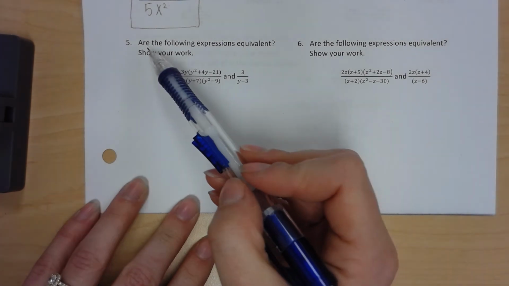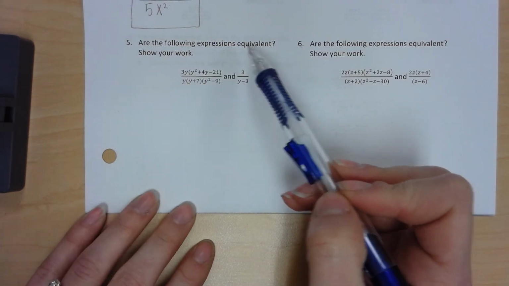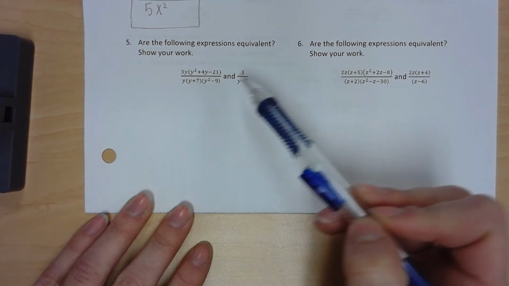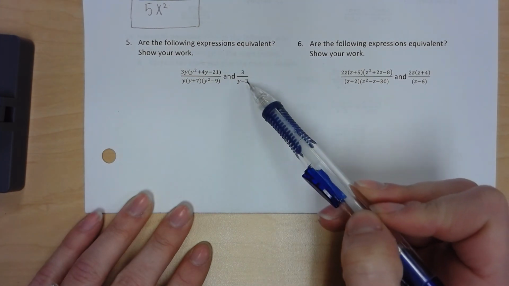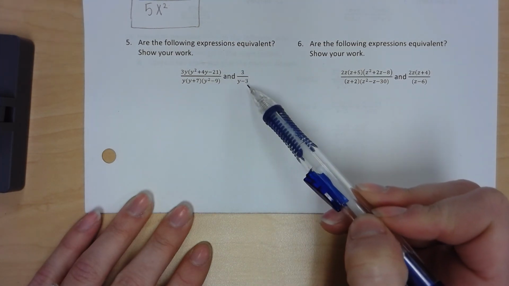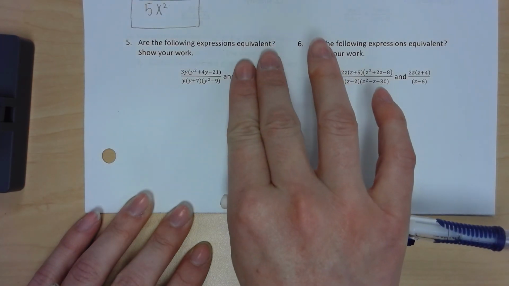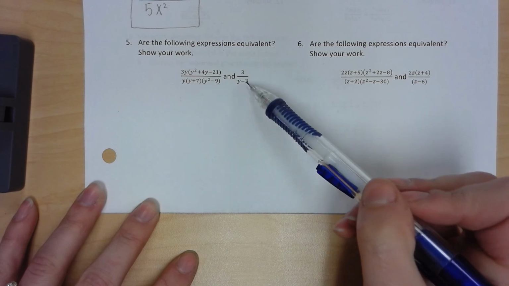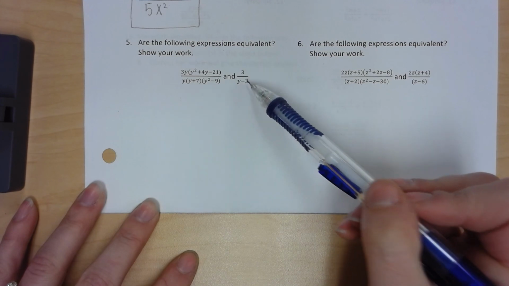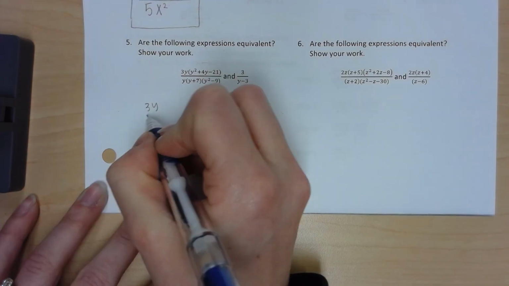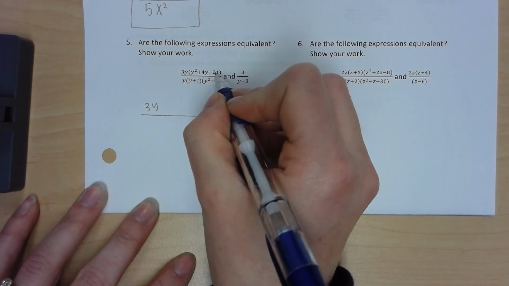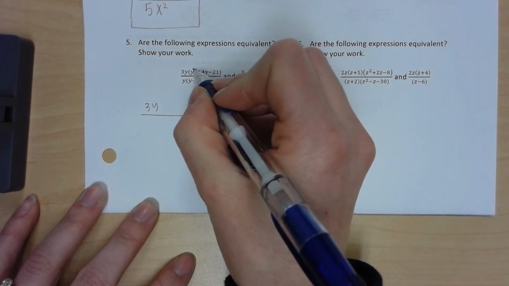Example 5 says, are the following expressions equivalent? Show your work. And it gives me kind of this crazy fraction over here and 3 over y minus 3. I'm going to ignore this here and try to solve this expression on my own, and then I'll compare it to what they say the answer is. So I'm going to leave this 3y, but I should be able to factor y squared plus 4y minus 21.